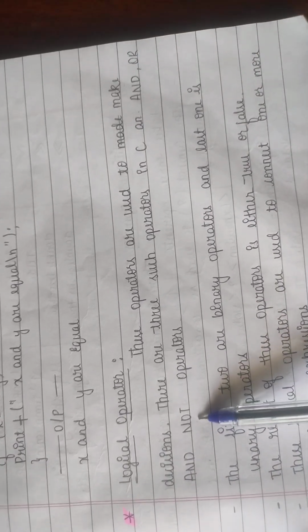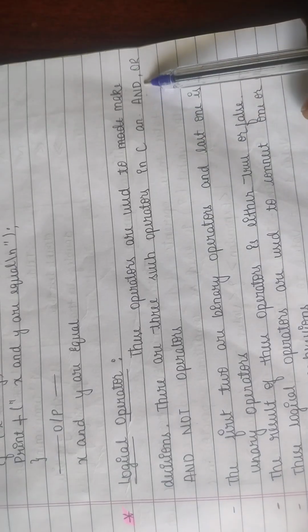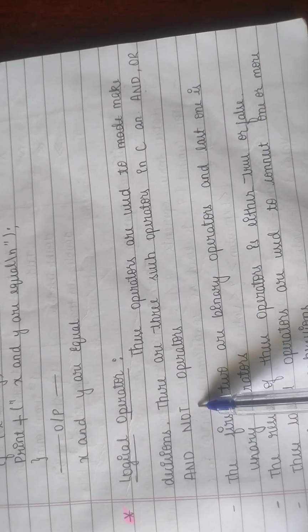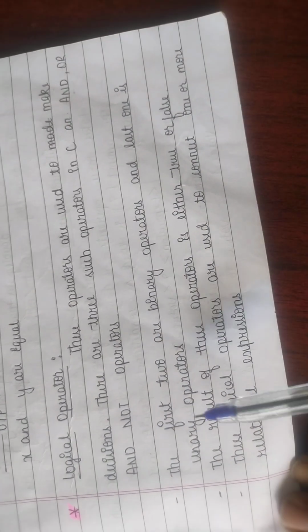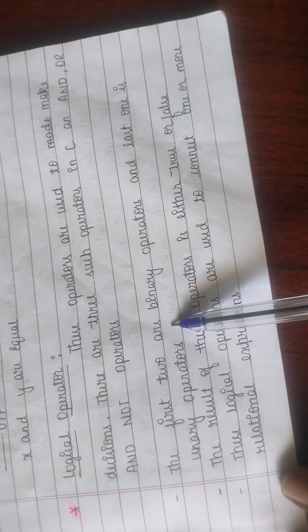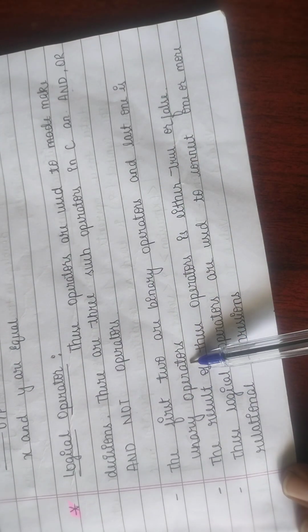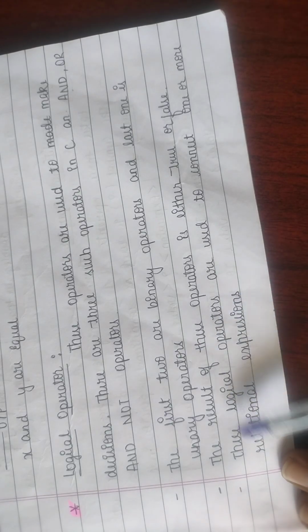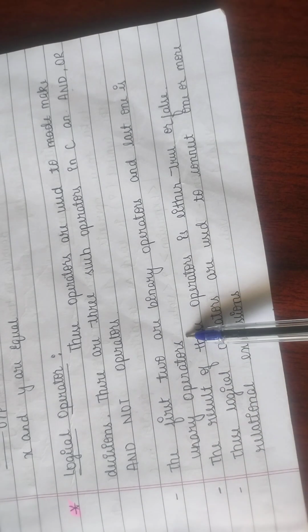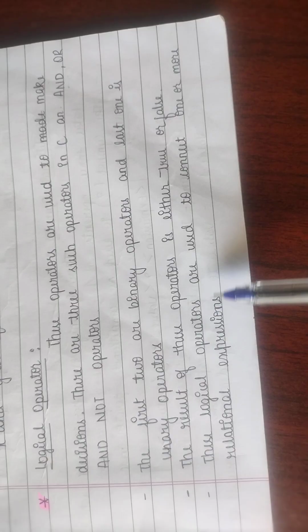The first 2 are binary operators and the last one is a unary operator. And we already discussed what binary and unary operators are, right?